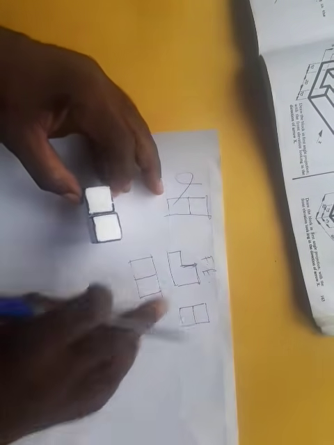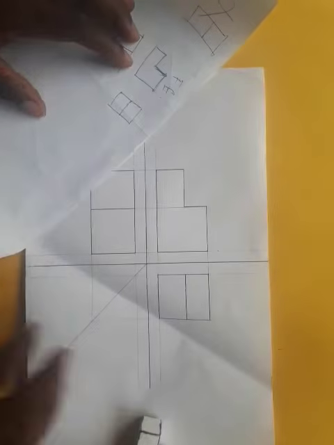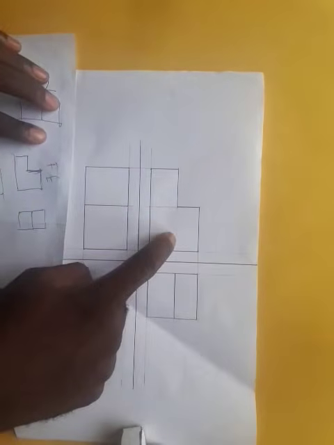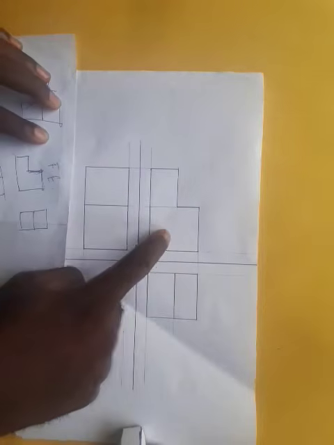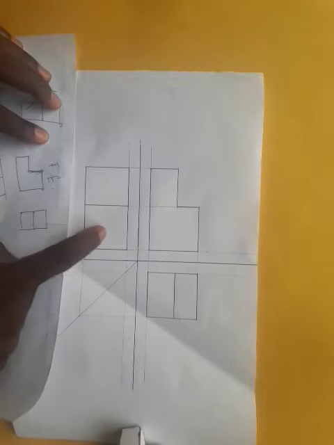Now, if we are to draw this in first angle projection, this is what you get. Look at the front elevation here. You draw the front elevation here. We are drawing in first angle projection, do not forget. You draw the plan here. The end elevation, you draw it here. Now you must take note of something.